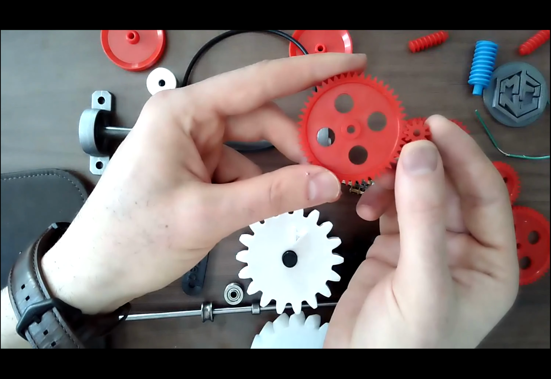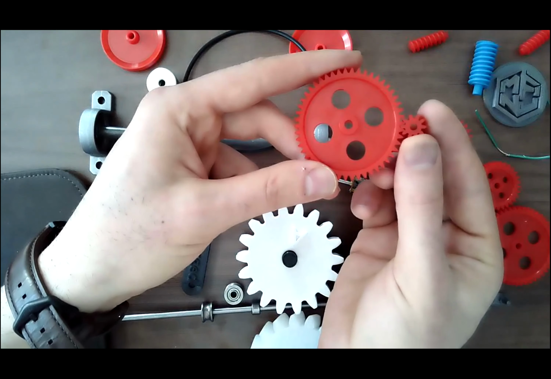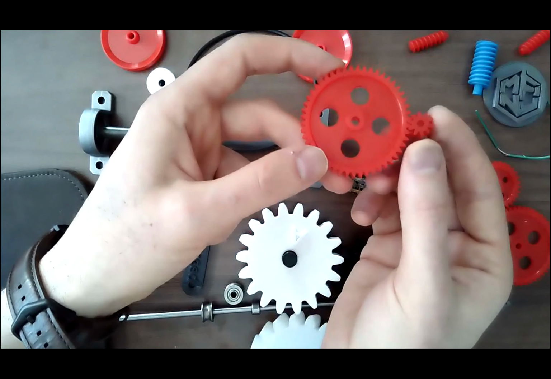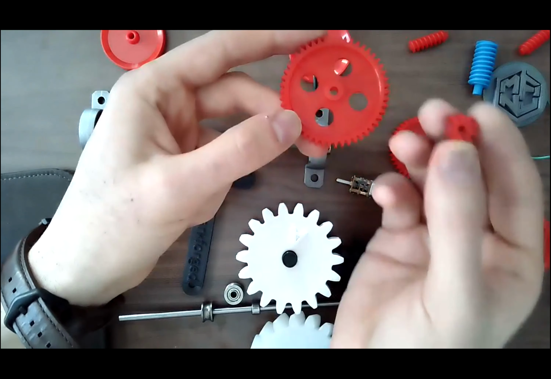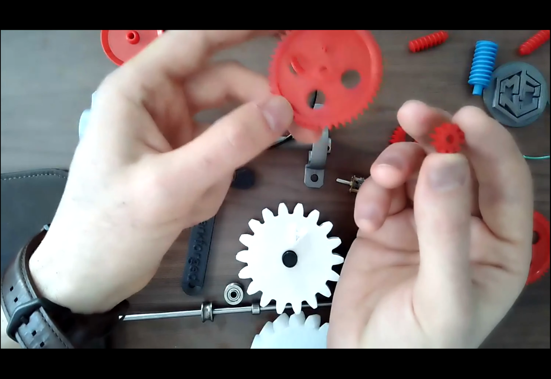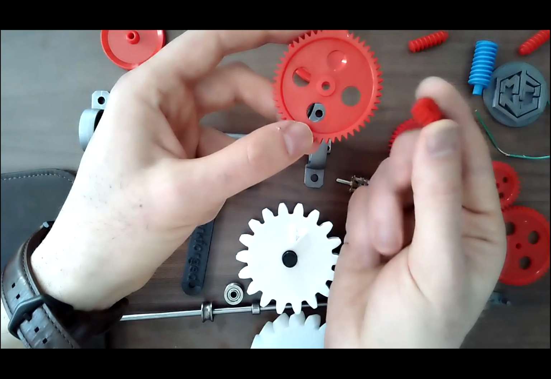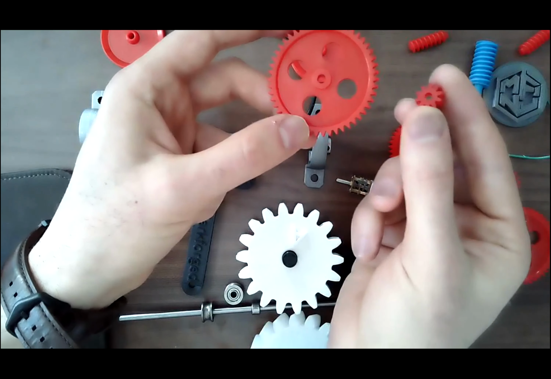However, if I do so, the tiny gear is going to be weak, and maybe after a few hours of working, it is going to get fatigued. And yes, materials do get fatigued. It's called fatigue stress, and it will break.